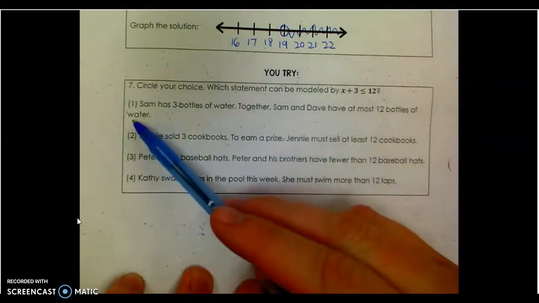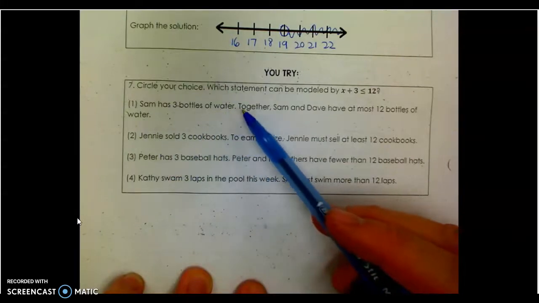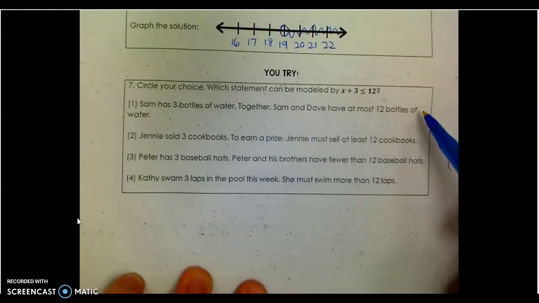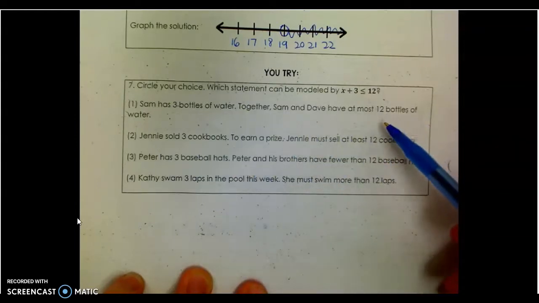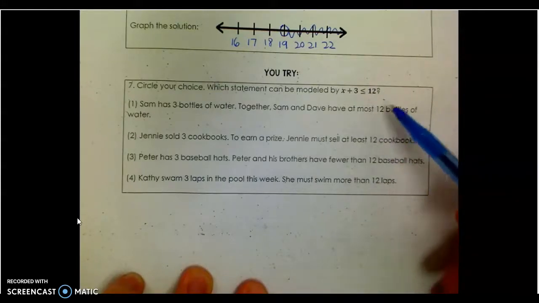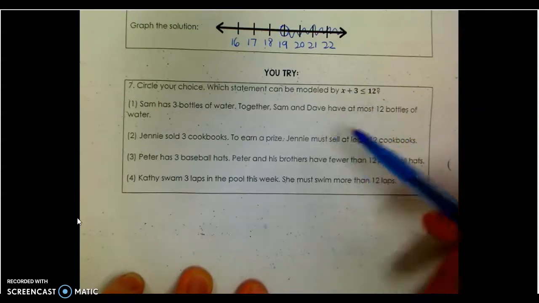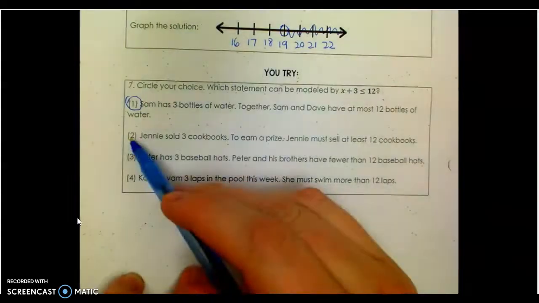So starting off with the first situation, Sam has 3 bottles of water. Together, Sam and Dave have at most 12 bottles of water. Meaning they have at most 12 means they can't have over 12. It has to be less than 12 or equal to 12. So the first situation could work. It's a possibility. So I'm going to circle 1 as a possibility. Let's go on and try number 2.